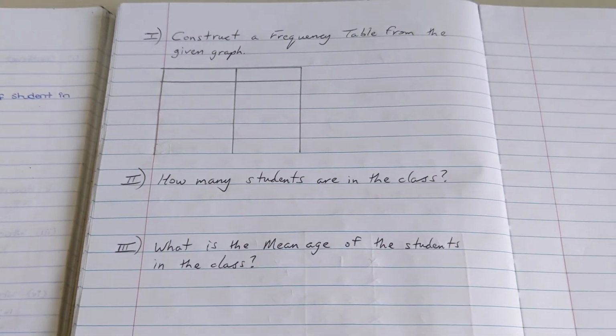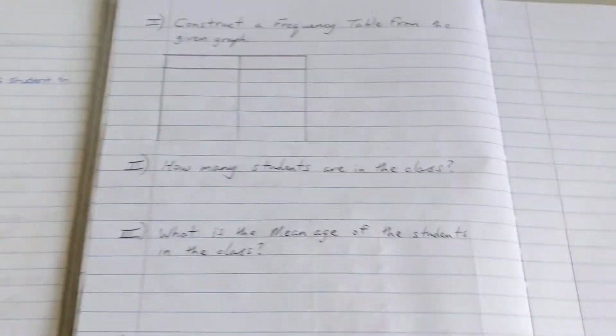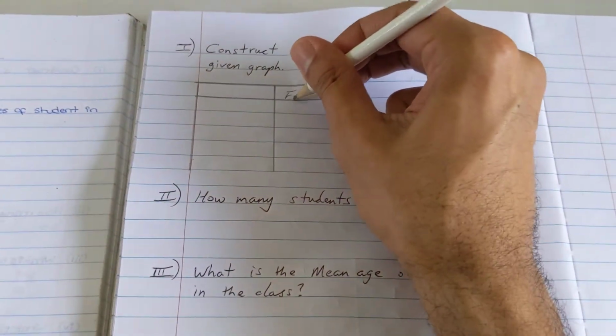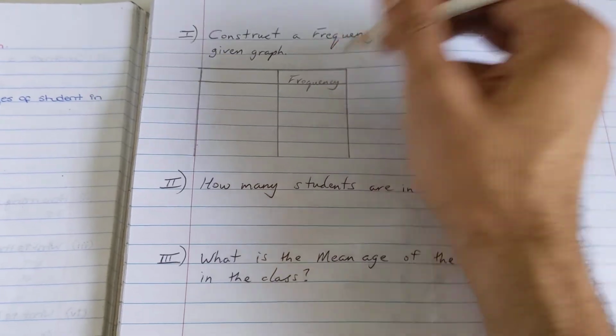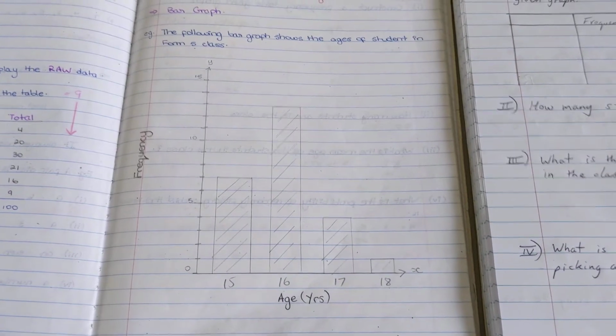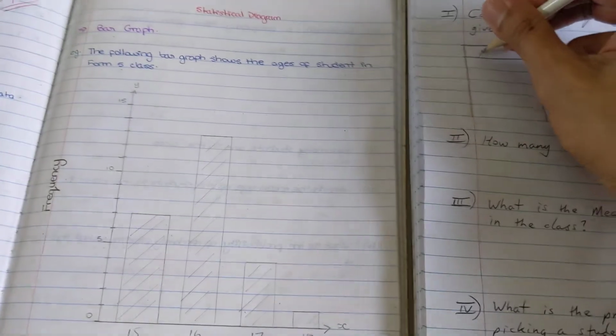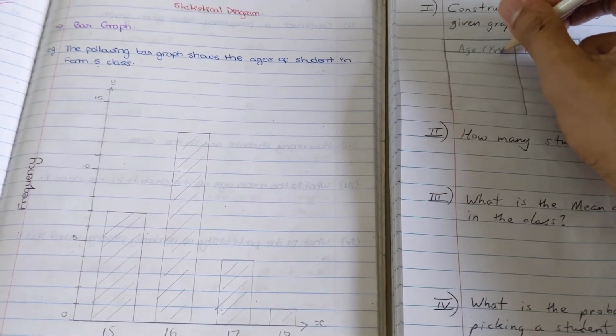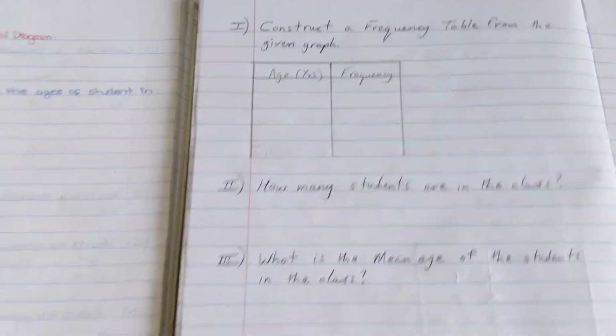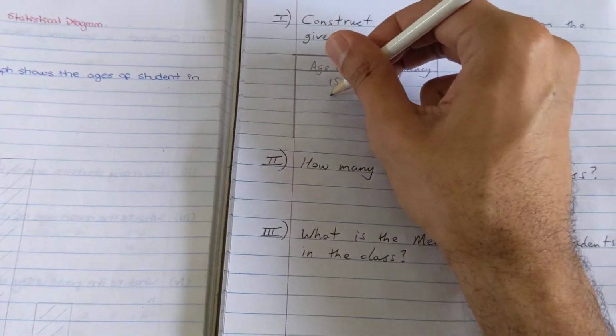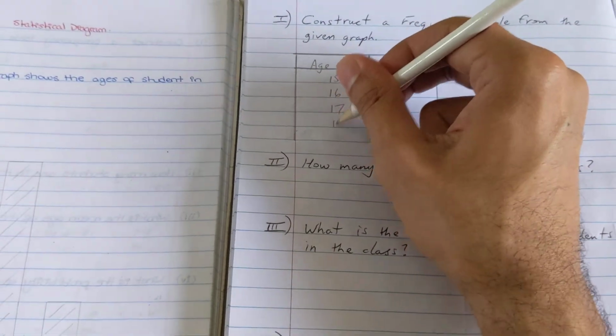And I want to transfer that now. The question they're asking is to construct a frequency table from the given graph. So again, if I want to construct a frequency table, I'm going to head up the headings of my table. One is going to be frequency, or how often the specific values occur, and the other will be the specific values. The specific value is the age of the students, and it has a unit, which is years. The students range in age from 15 to 18: 15, 16, 17, 18.